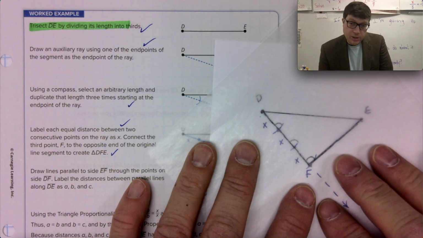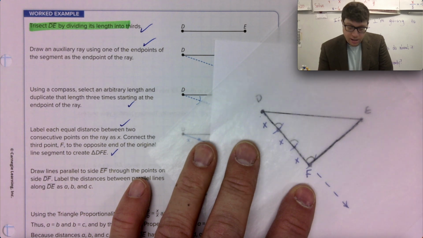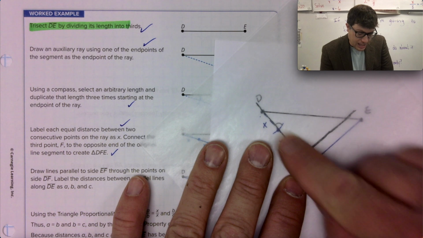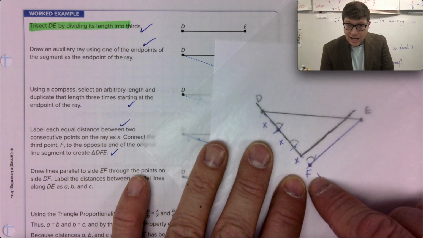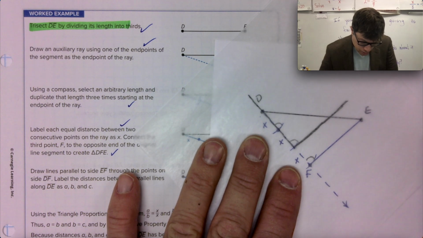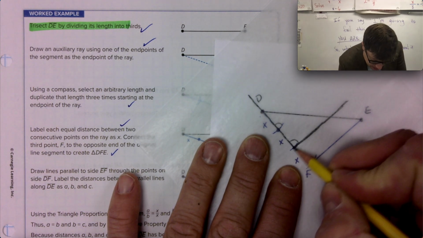So I'm going to flip it over, that way the graphite is on the other side of the paper. And now I'm going to slide so that this line stays on side DF. And I'm going to slide it up to there. There it is. Look at that.